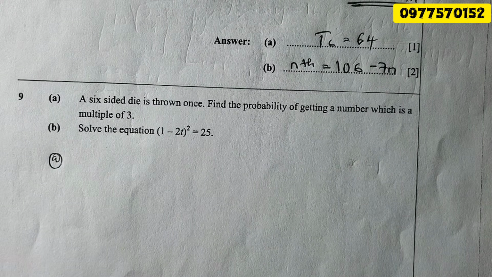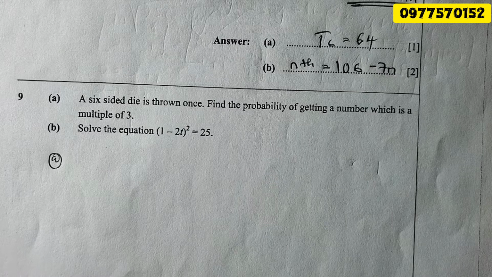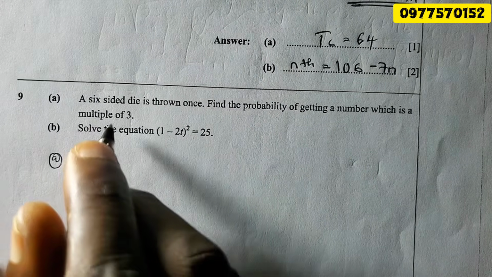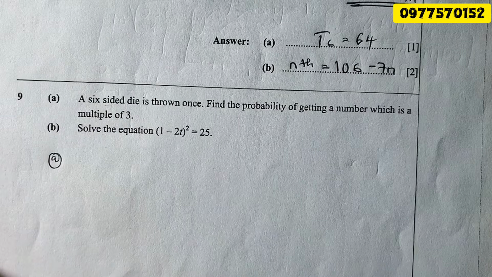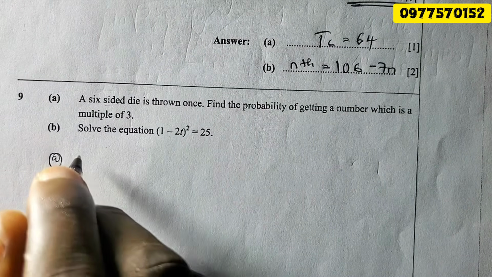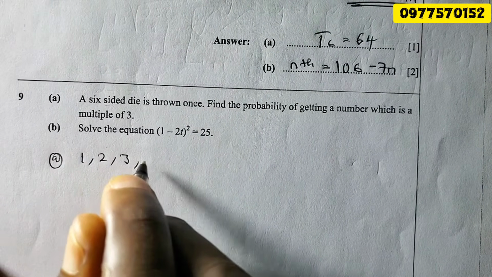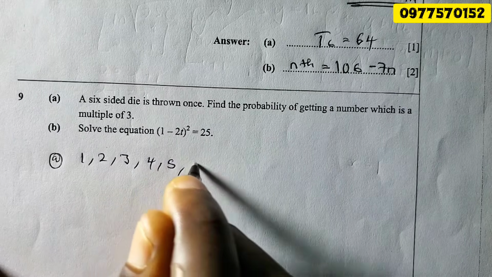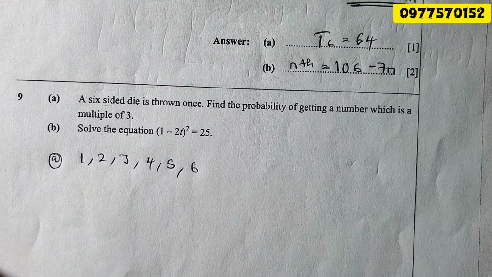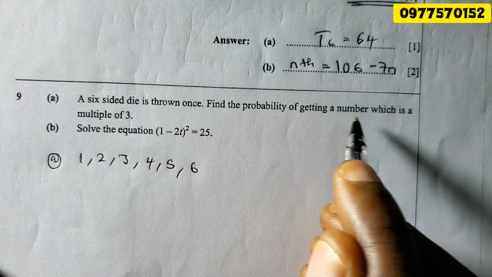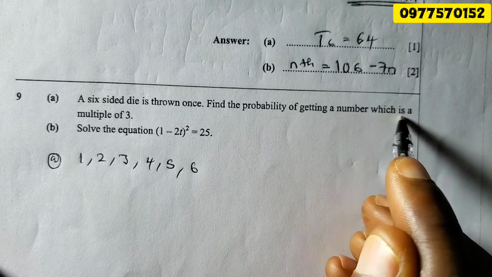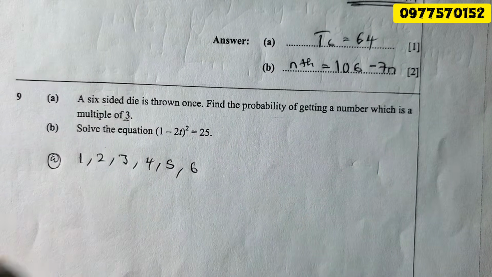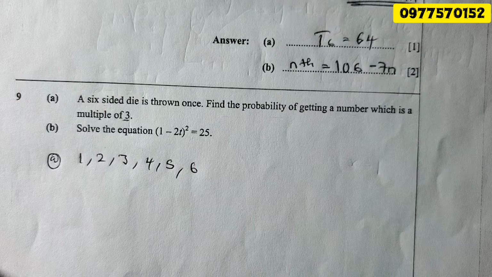This is a mark. Now, for you to get this one mark, you should know that a die has how many sides? 6 sides. 6 different numbers. We have 1, 2, 3, 4, 5, and 6. All right? Then they're saying, what is the probability of getting a number which is a multiple of 3? A multiple of what? 3. Okay?